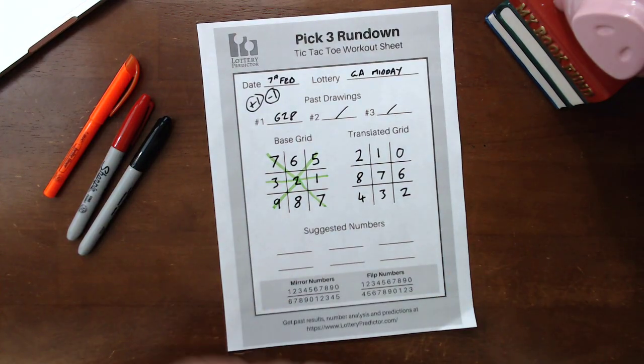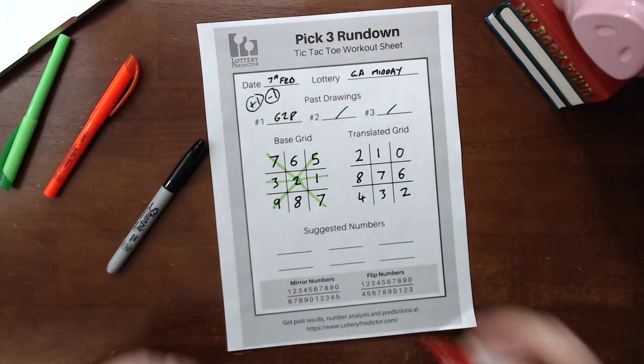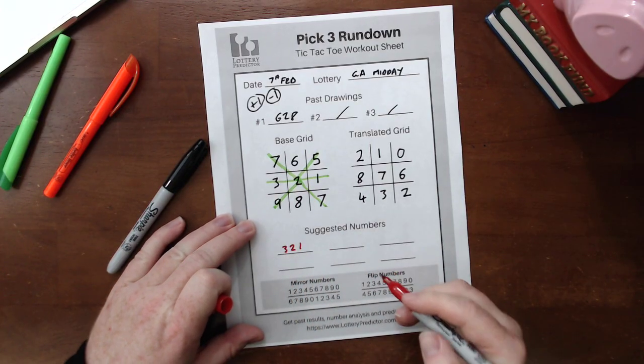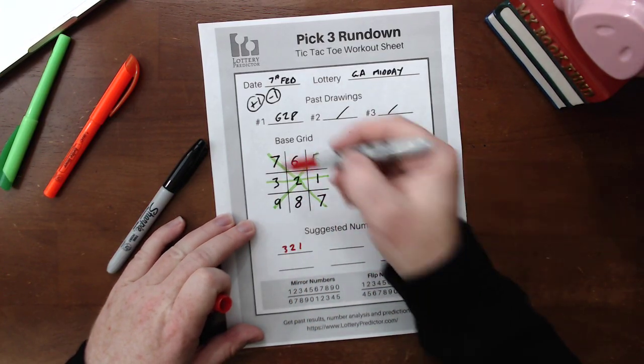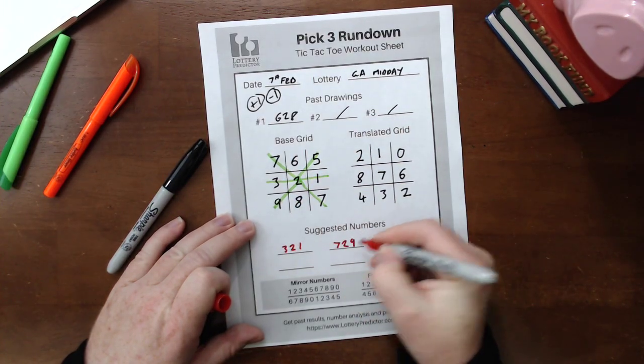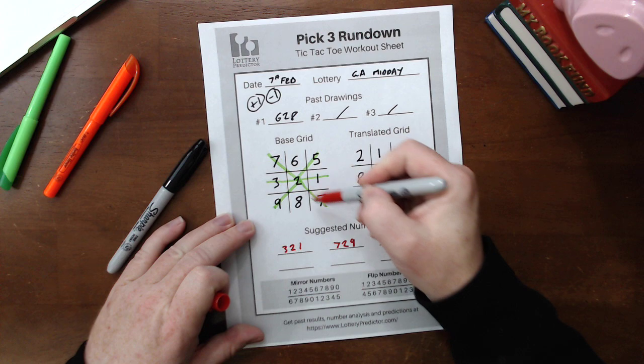So on the base grid, here's how that works out. We've got the across, I'll play a 3, 2, 1, and then on the left hand side here I'll play a 7, 2, and a 9, and on the right hand side I'll play a 5, 2, and a 7.